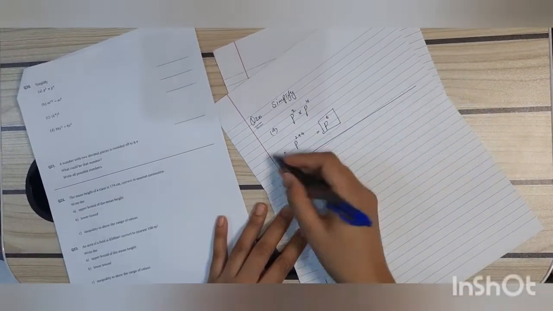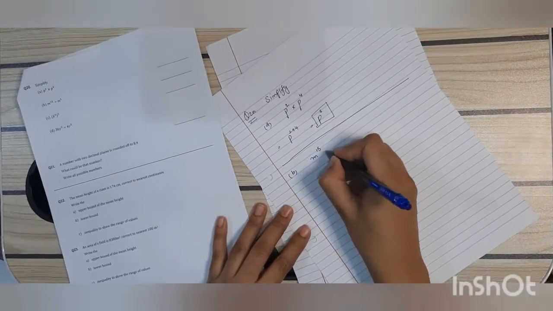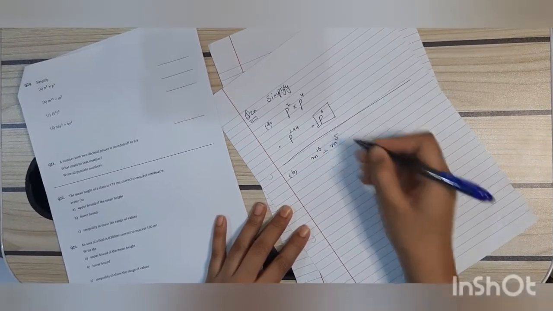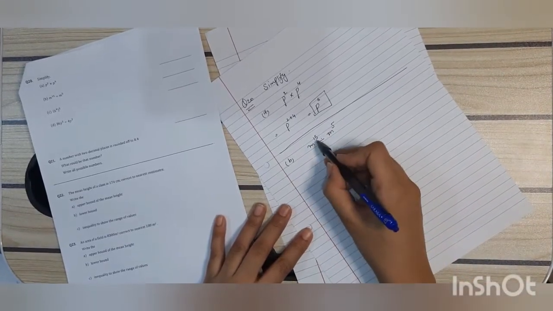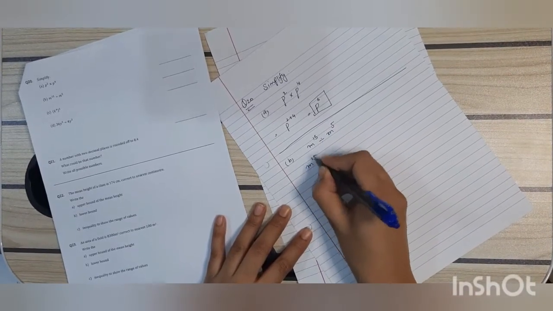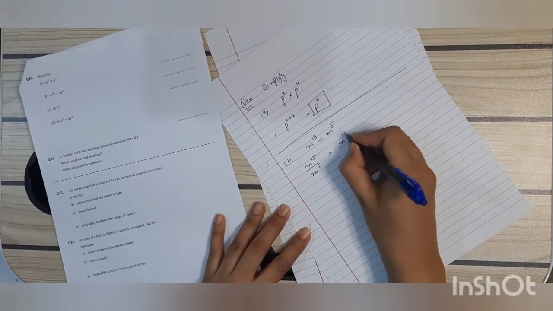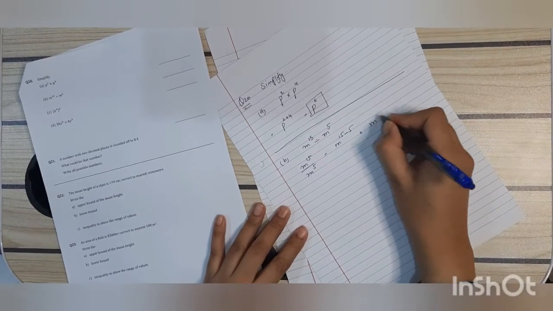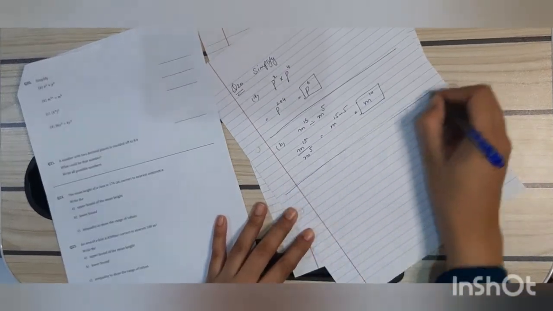Now question 20 part B is m15 divided by m5. Here you can see it's division. For division, the powers will be subtracted. We can write it as m15 divided by m5. Now 15 minus 5, what will we get? We will get m10. m power 10 will be the answer.